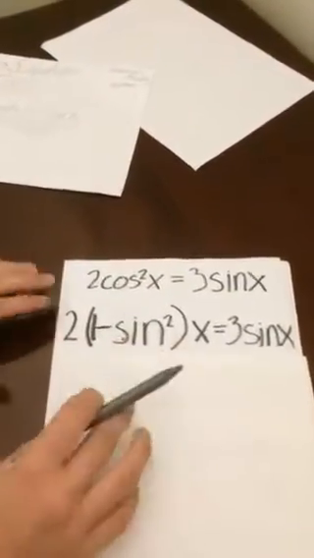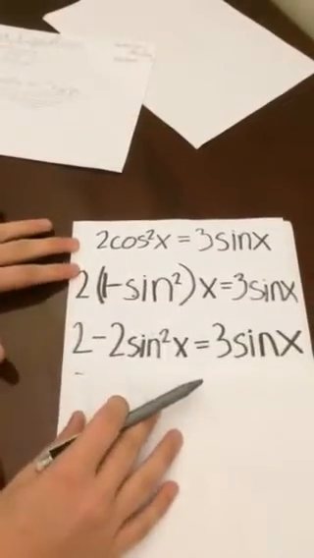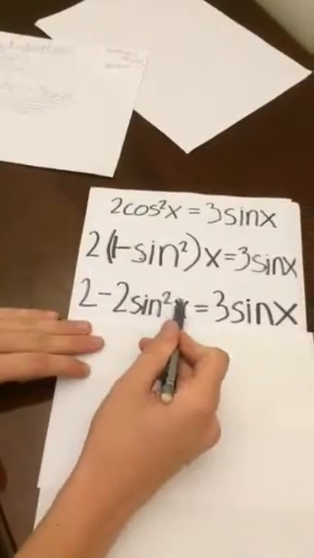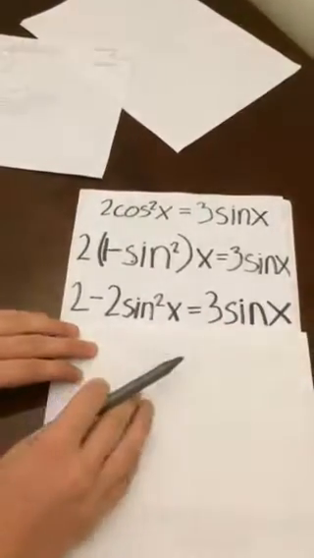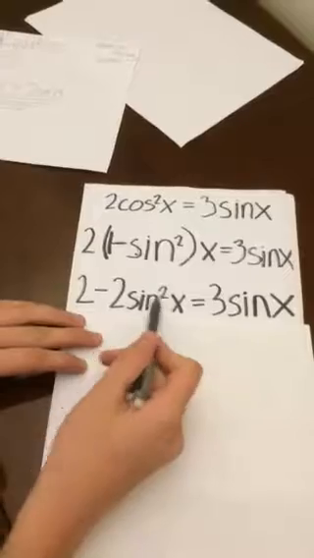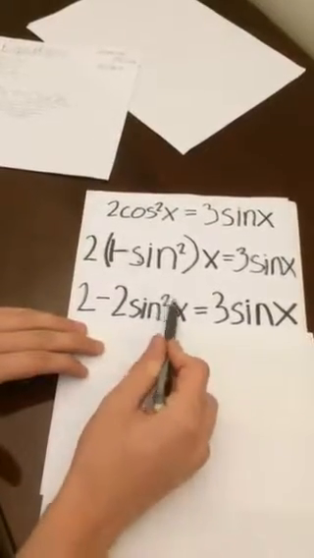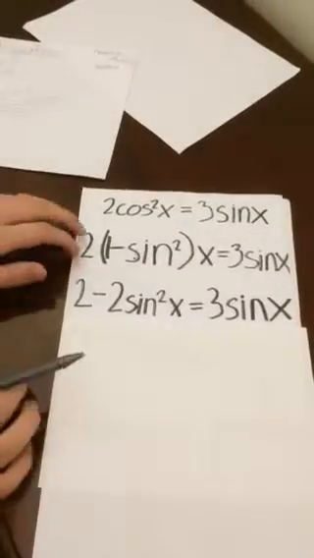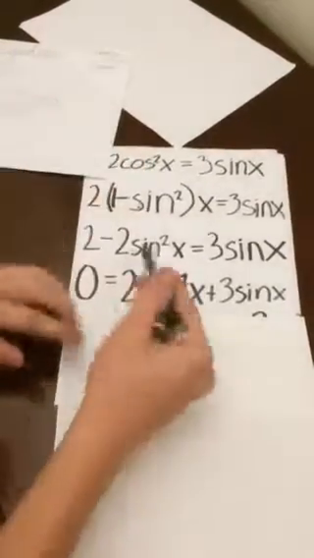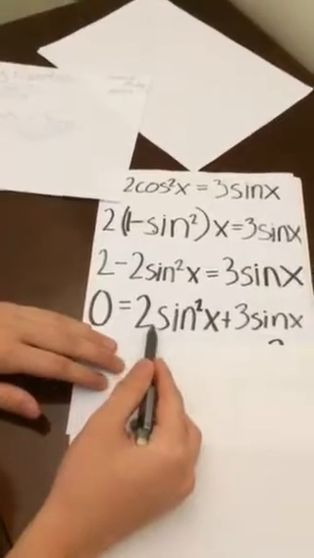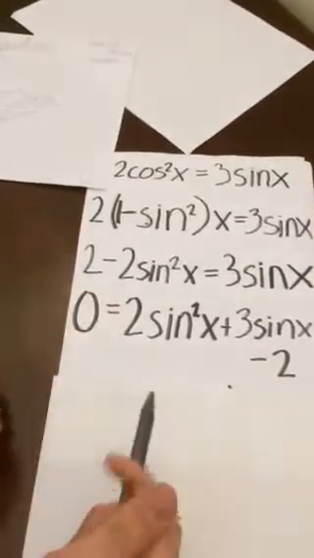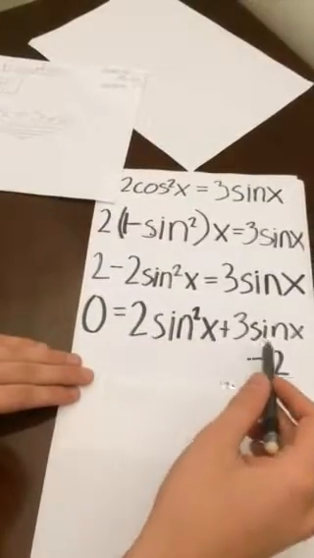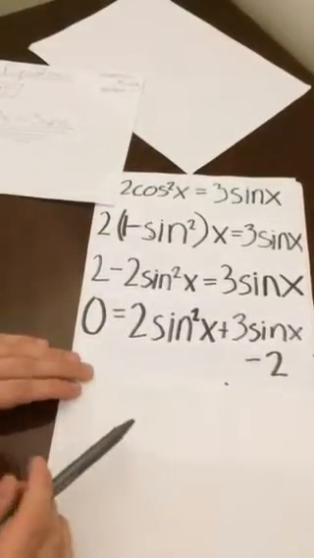So now that we have it in the brackets, the first thing we need to do is distribute the 2, so we get 2 minus 2 sine squared x equals 3 sine x. Then, since we can clearly see now that this is a quadratic because of the squared, we need to set everything equal to 0 because that's how you solve quadratics. So, we move everything to this side of the equation because that way we get mainly positive values. So we end up with 2 sine squared x plus 3 sine x minus 2.